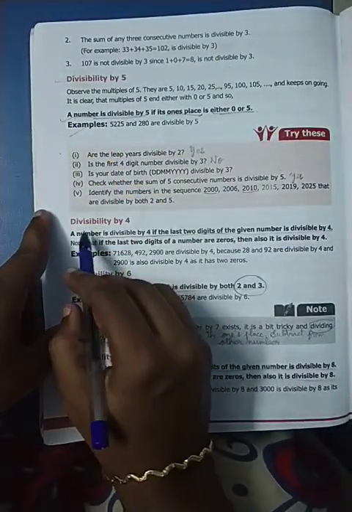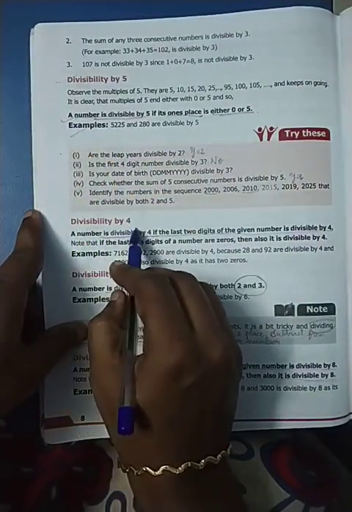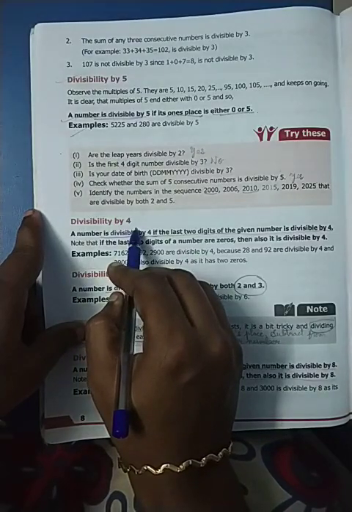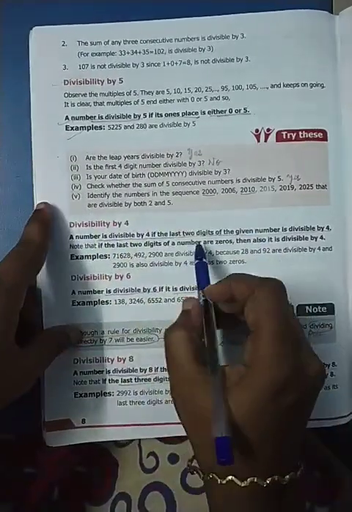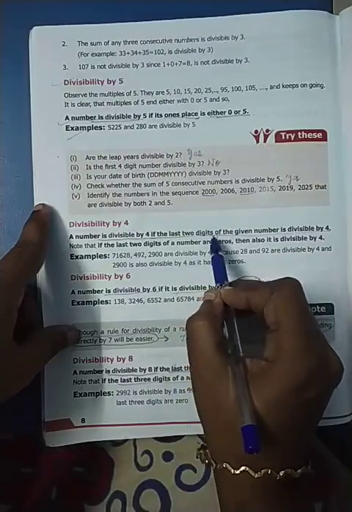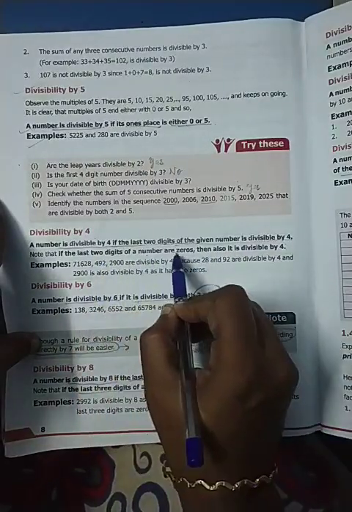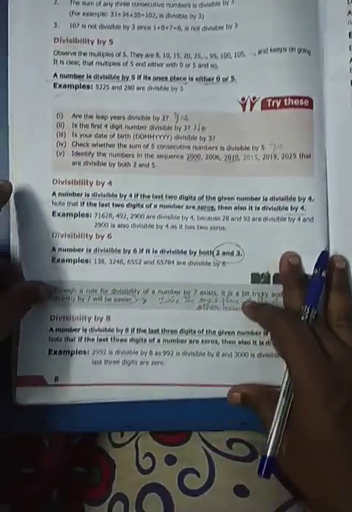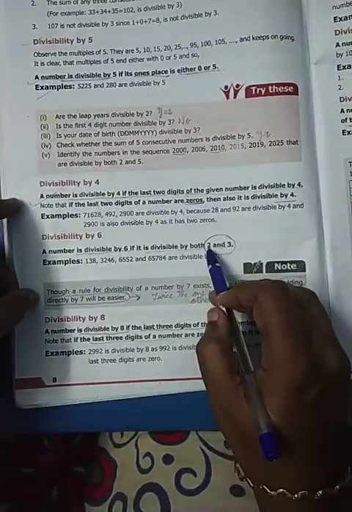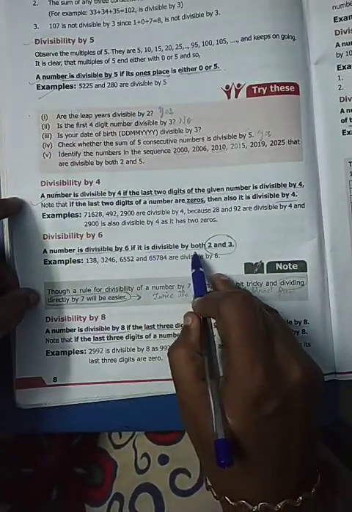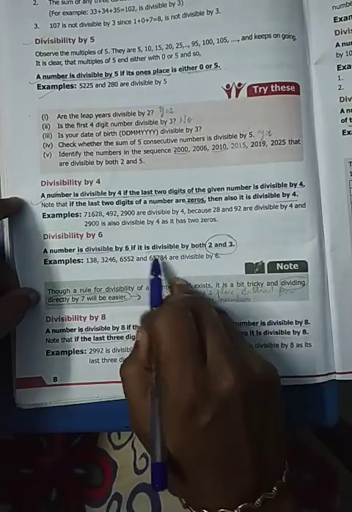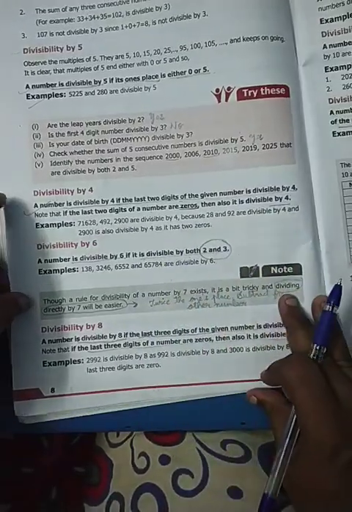Okay. Now coming to divisibility by 4. For 4, there are 2 conditions. The first condition is that the last 2 digits should be divisible by 4. If the last 2 digits are all zeros also, then it is divisible by 4. So these 2 conditions you should write. Divisibility by 6. If it is divisible by both 2 and 3, then the number is divisible by 6.